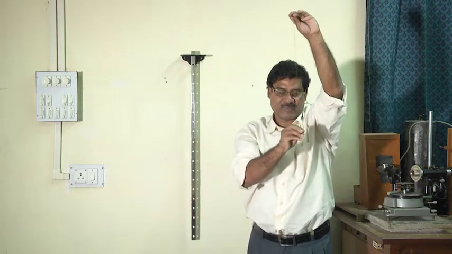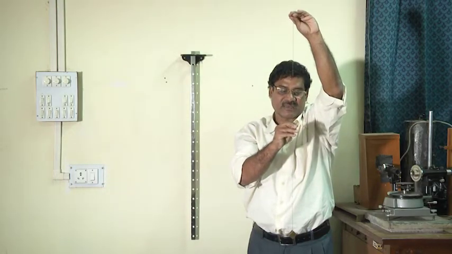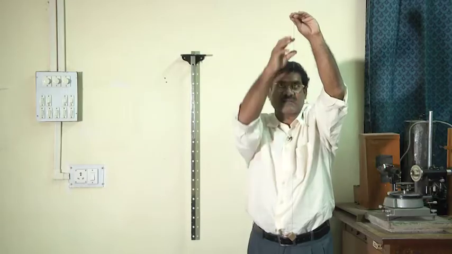If all mass is concentrated at the center of mass and oscillating, what is the moment of inertia of this system?